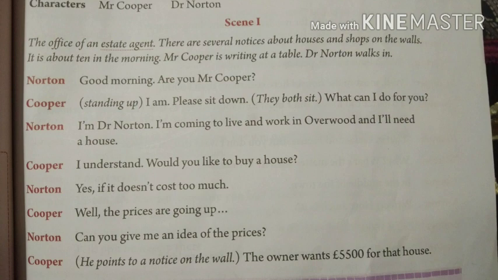At the beginning of the play is a setting of the office of Mr. Cooper, the estate agent. Time is about 10 in the morning. Mr. Cooper is writing at his table. There starts a conversation between Mr. Cooper and Dr. Norton. That is what we are going to see at the beginning of the play. So, Dr. Norton walks into the office of Mr. Cooper. Here the conversation starts.